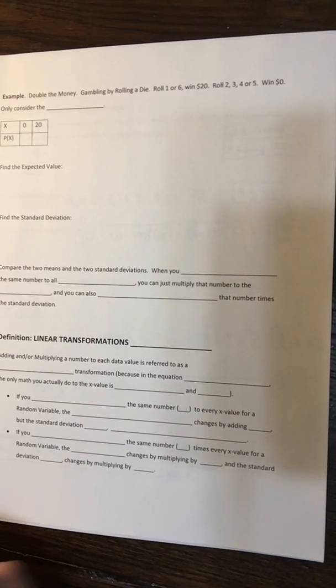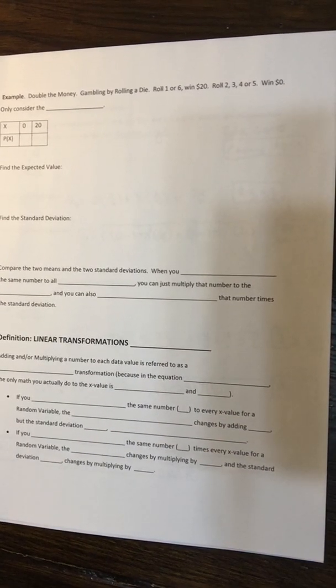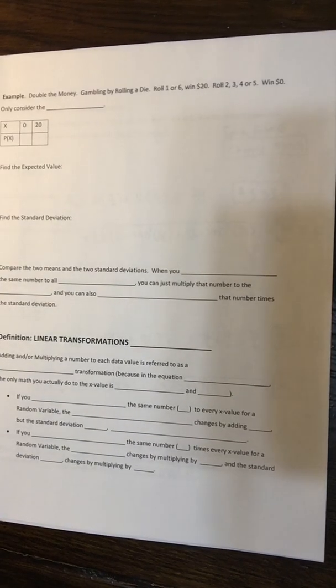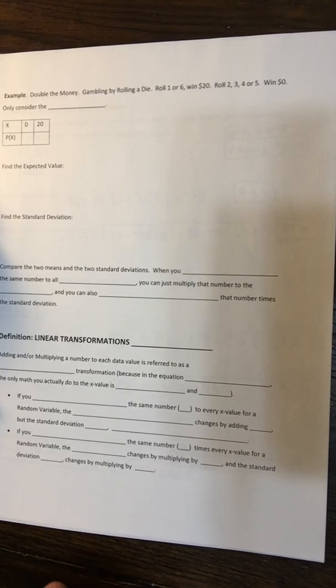All right, guys. Same game, I'm rolling the dice. Very exciting, this gambling game. I hope you're enjoying it. It's very thrilling. What if I double the money instead of subtracting $1?